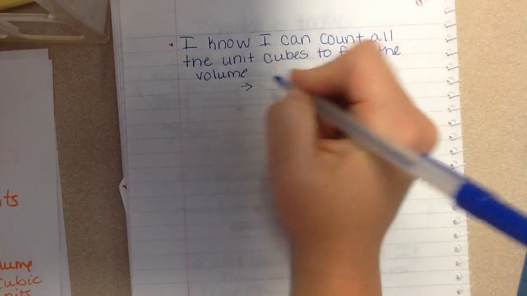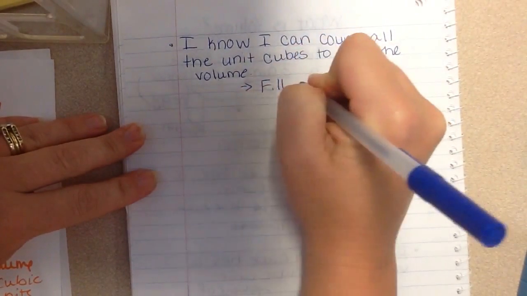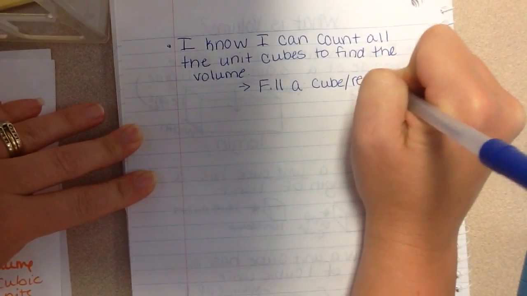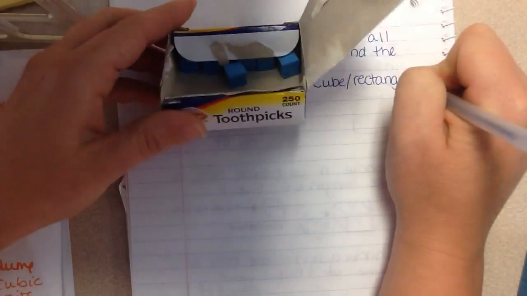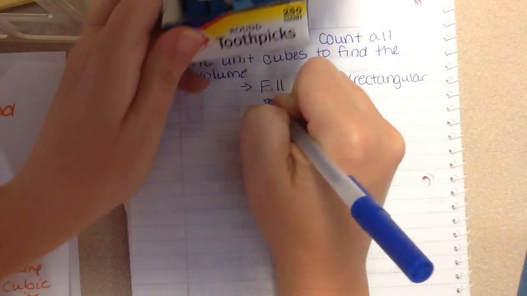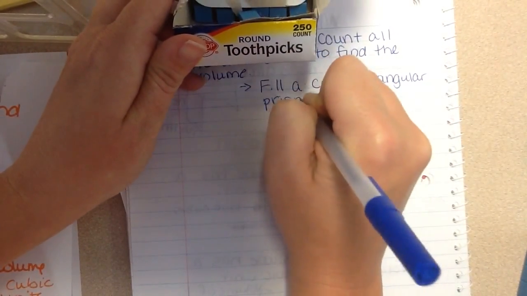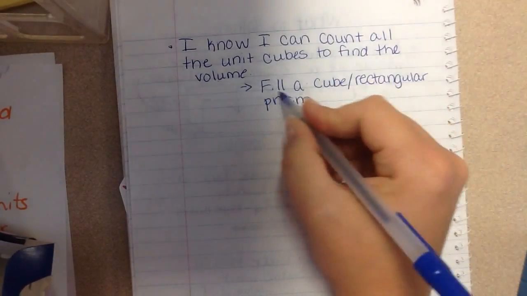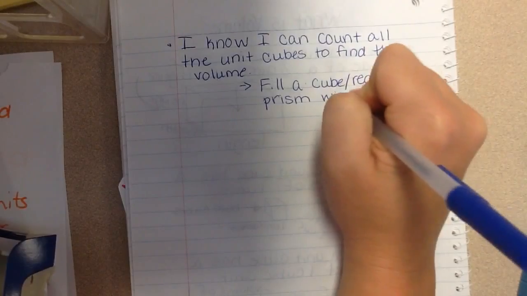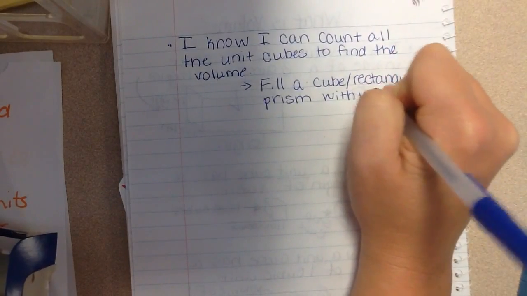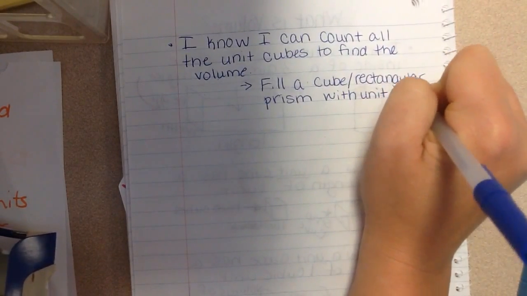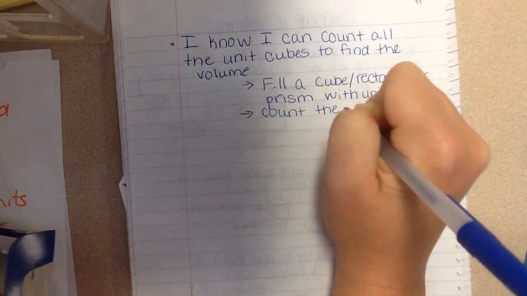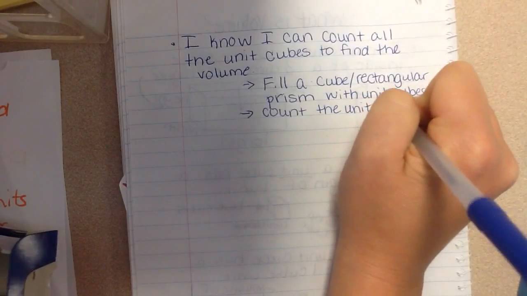So what I would do is fill a cube, or maybe a rectangular prism. That's what we would call this. A rectangular prism has a length, a width, and a height, and they are all at 90-degree angles. So fill a cube or rectangular prism with unit cubes that are all equal to 1. Count the unit cubes. Find your volume.